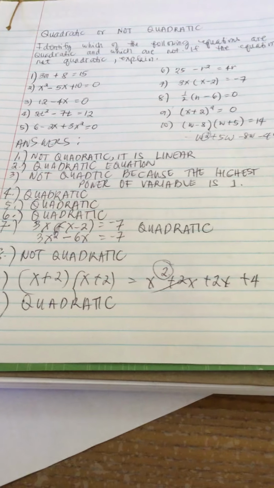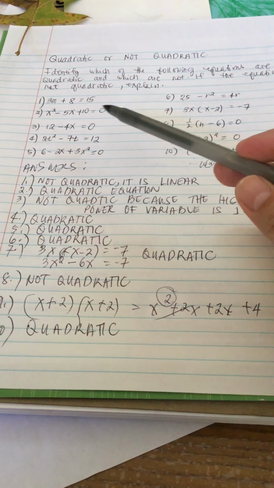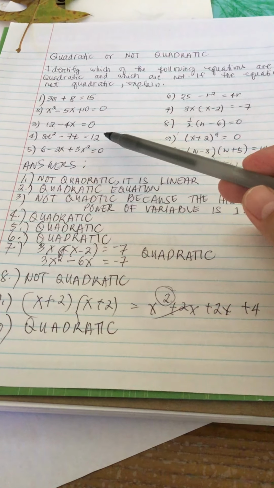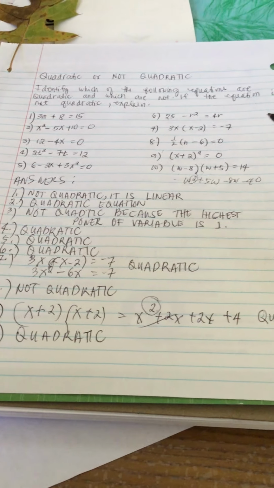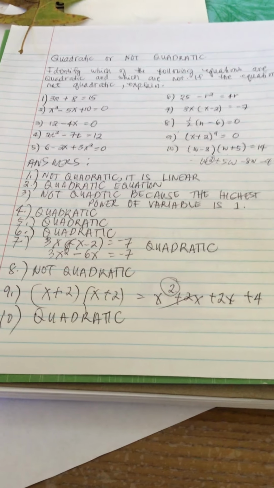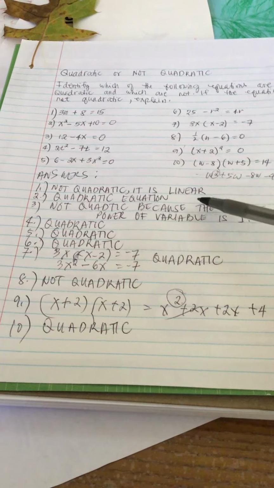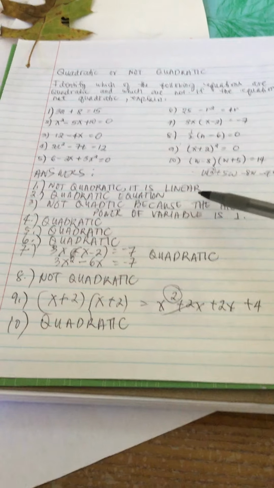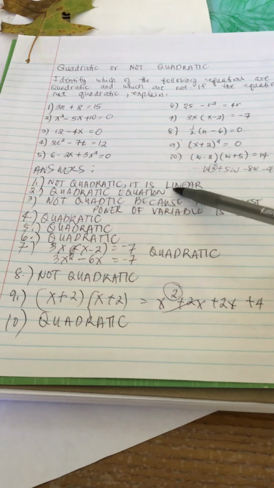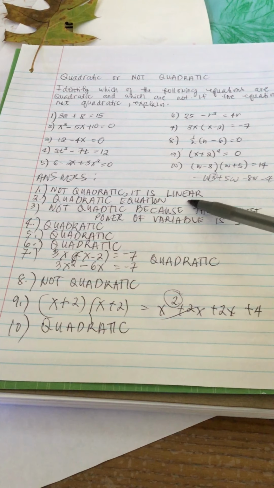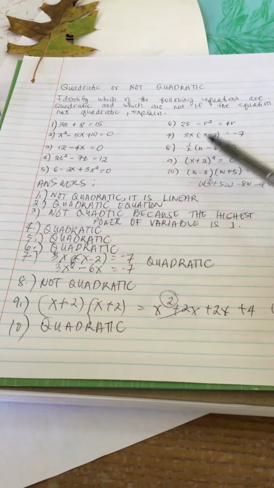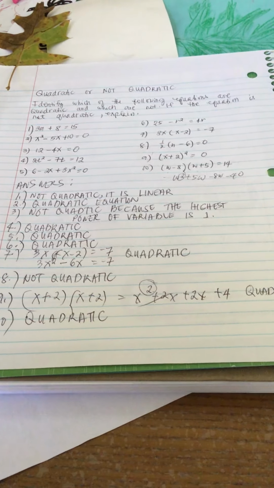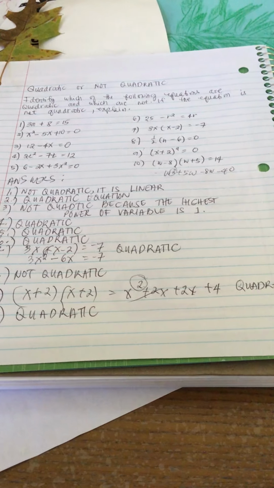So ang hindi lang quadratic ay number 1, number 3, and number 8. So tatlo lang yung hindi quadratic equation kasi mga linear equation sila. Hindi sila quadratic equation kundi linear. Linear ang tawag nila kasi yung highest power ng variable nila is 1. So that's why they are called linear.